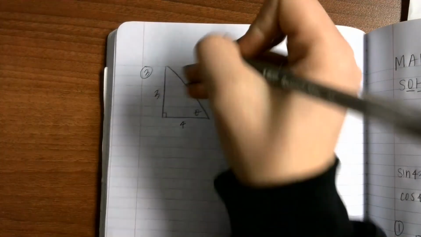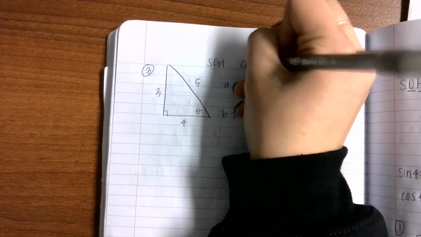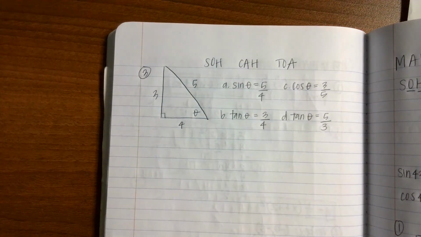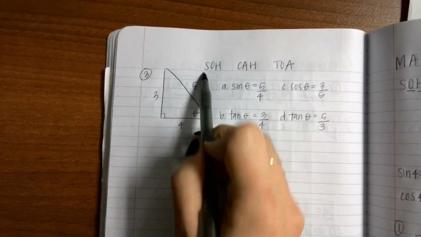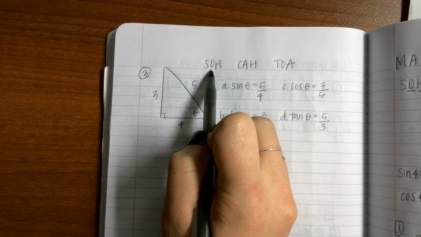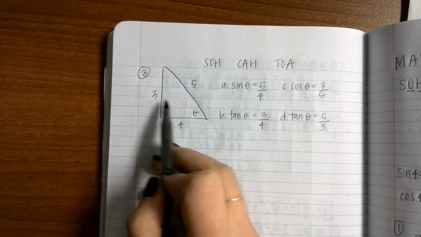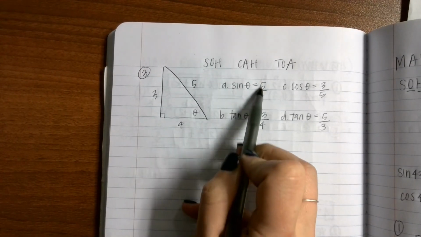Okay, so if you rewrite SOHCAHTOA, don't worry if you guys don't get this. This is going to be something you guys spend months on in geometry. We have to see, okay, so S stands for sine. O stands for opposite over hypotenuse. So here's my angle measure. Opposite is 3, hypotenuse is 5, not 5 over 4.